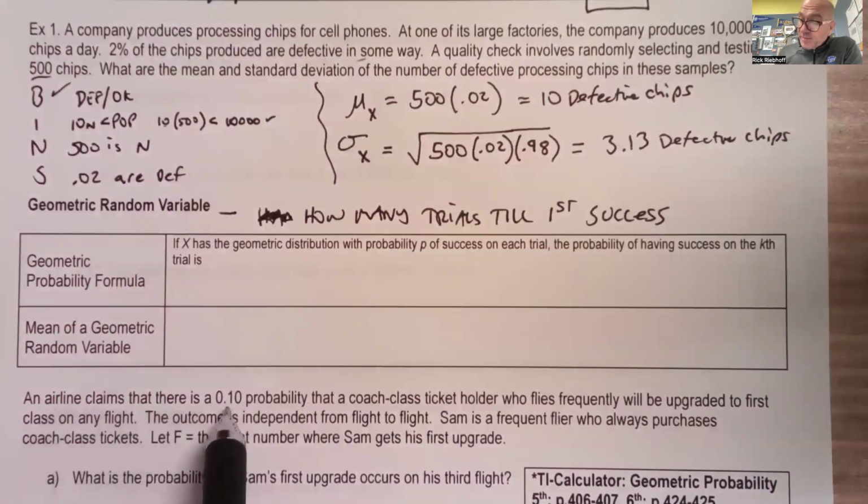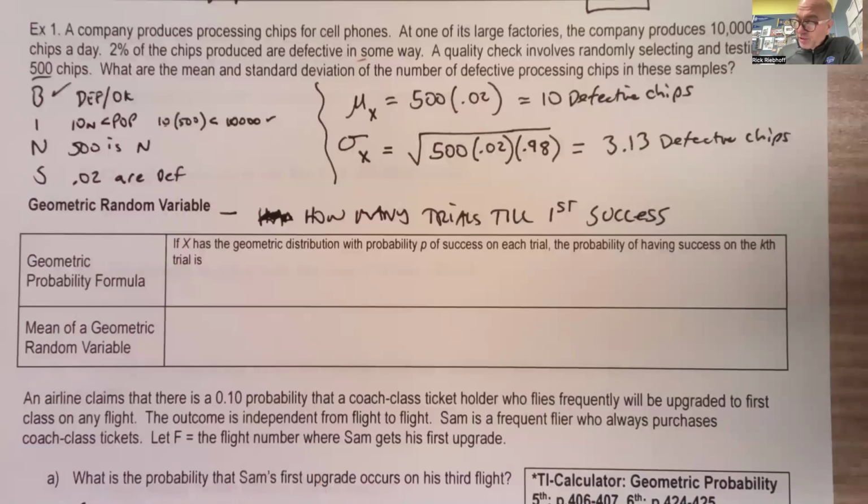An airline claims that there's a 10% probability that a coach class ticket holder who flies frequently is upgraded to first class. We had this one last time. The outcome is independent from flight to flight. Sam is a frequent flyer who always purchases coach class tickets. Let F equal the flight number where Sam gets his first upgrade. So we're trying to find how many flights he takes until he finally gets a successful one, right? What is the probability that his first upgrade occurs on his third flight? So the probability that X is equal to 3. His first success is the third flight. That's what this means.